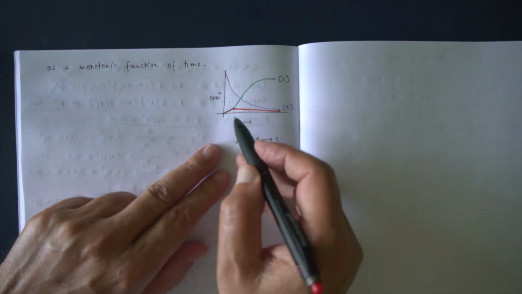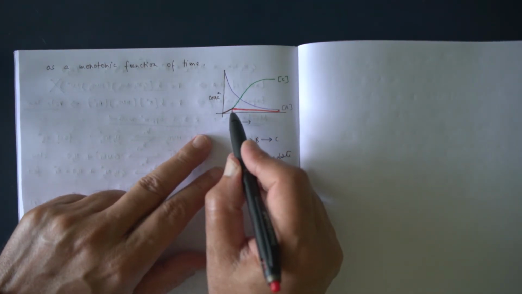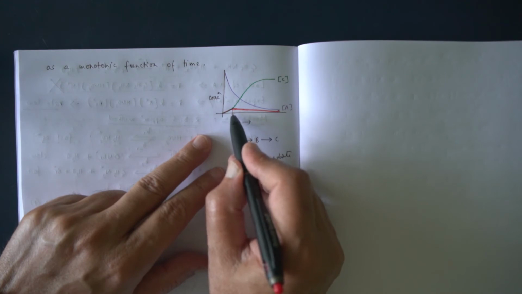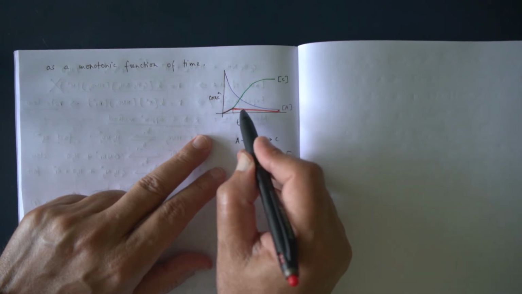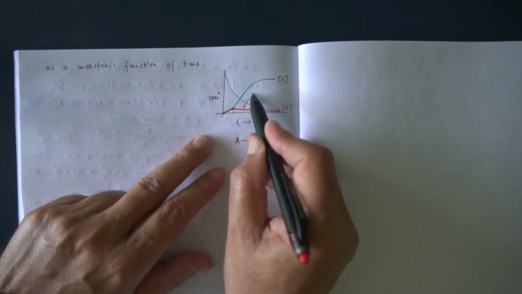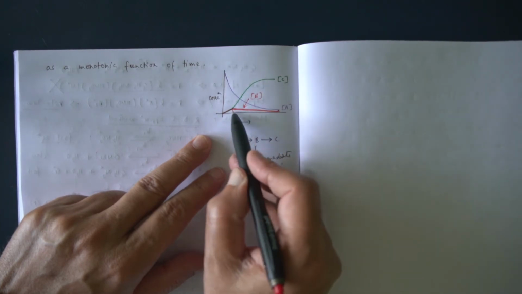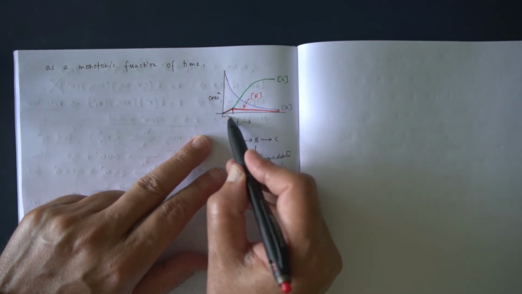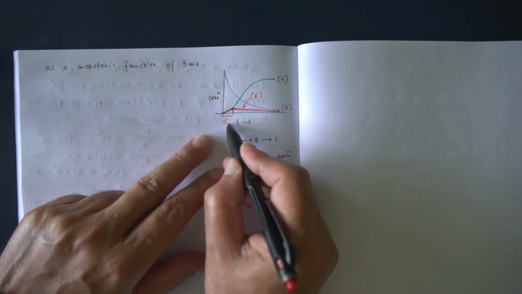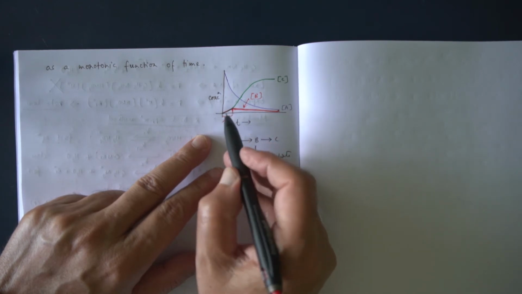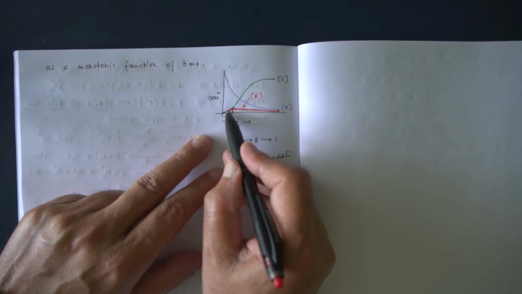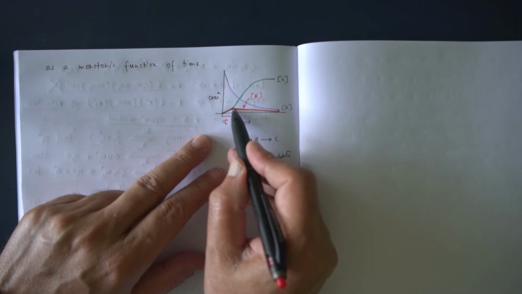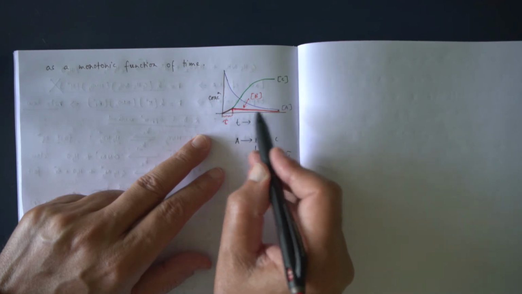So now, concentration of B, this is for B. The red one is for B. So concentration of B is very, very small. So this is the induction period, tau. After it first increases, then it becomes a monotonic function.